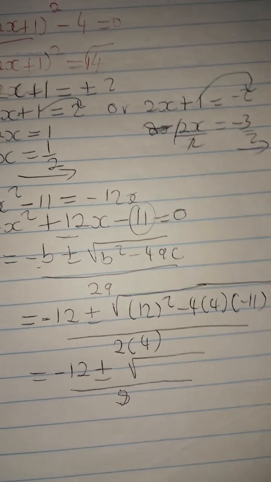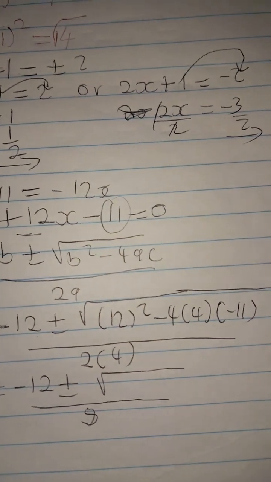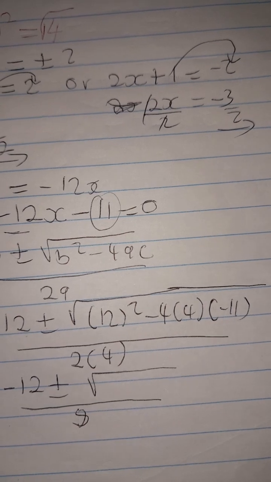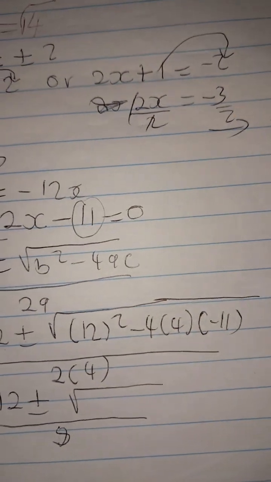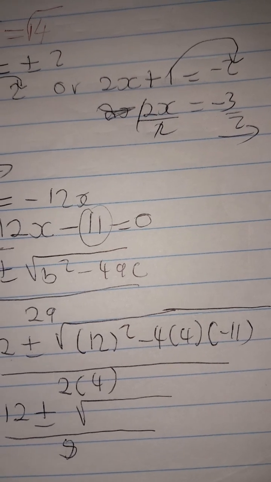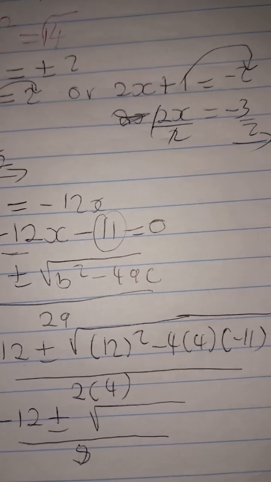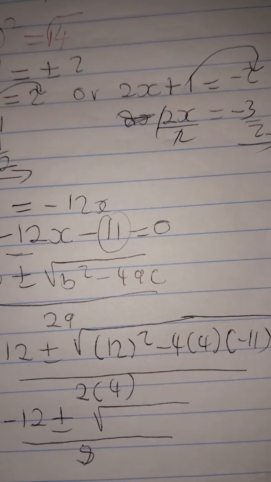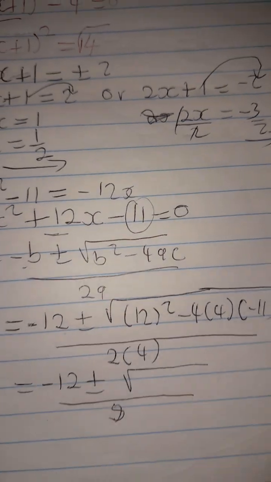We have to work out the one that is in the square root. It's going to be 12 squared minus 4 multiplied by 4 multiplied by negative 11. So that gives us 320.